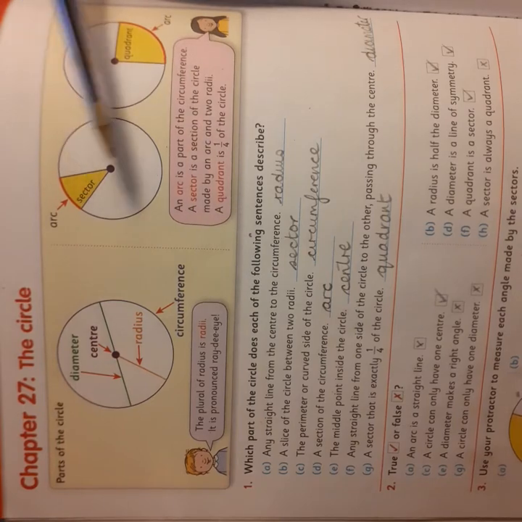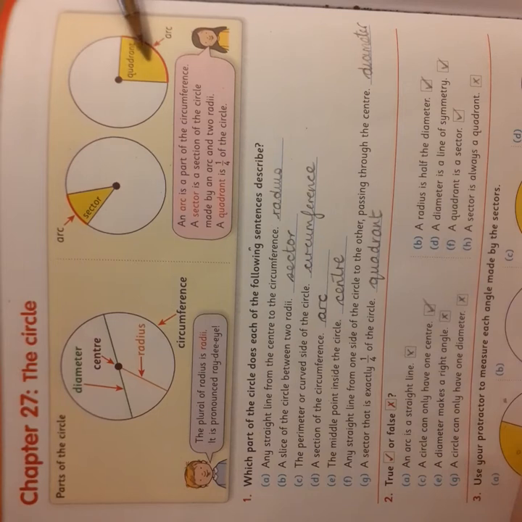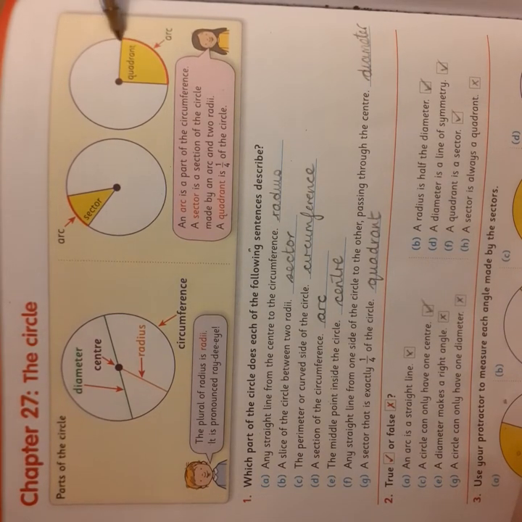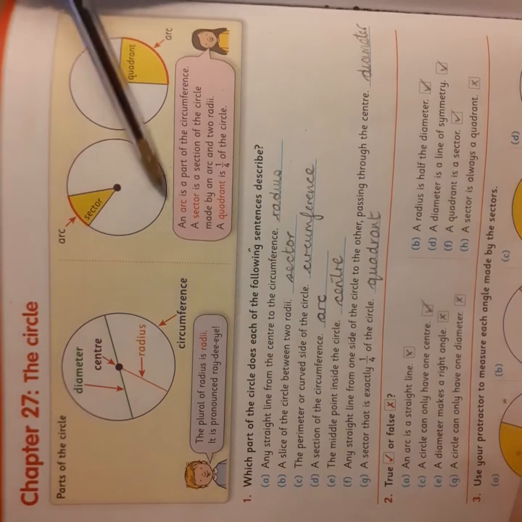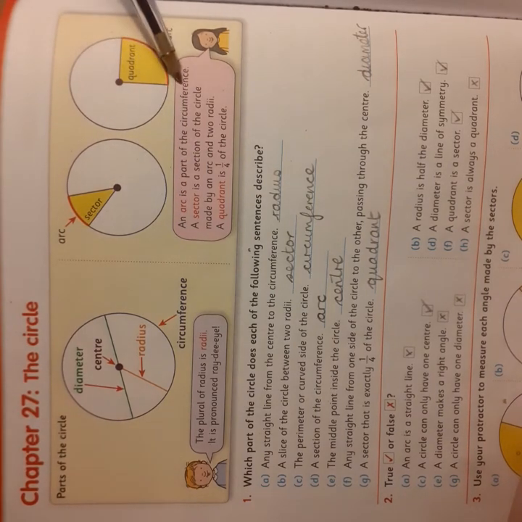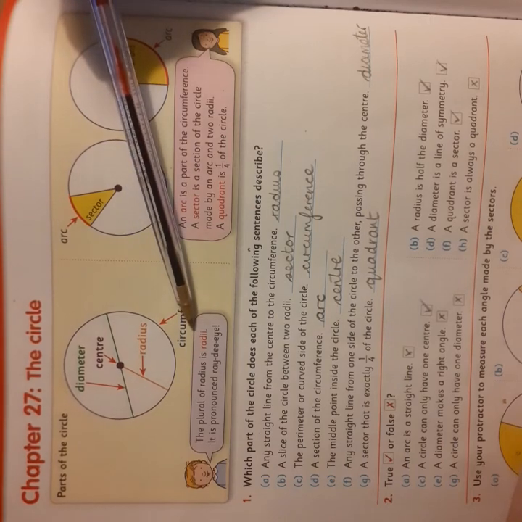A sector, which is formed by two radii. And finally, the quadrant. Okay, a quadrant is actually a sector as well. And there's an arc on a quadrant as well. So an arc is a part of the circumference. A sector is a section of the circle made by an arc and two radii. And a quadrant is a quarter of the circle. So there would be 4 quadrants in a circle. The plural of the word radius is radii.